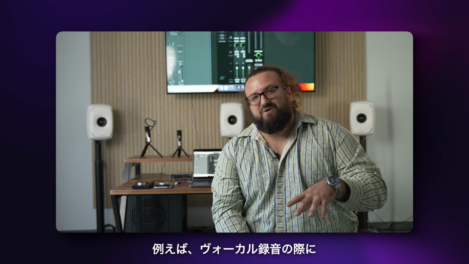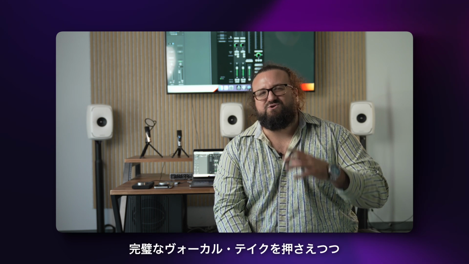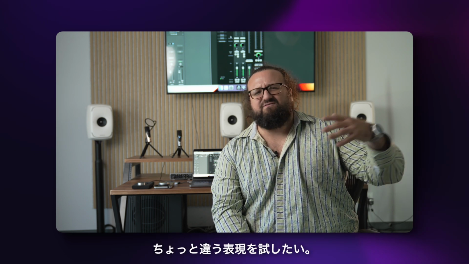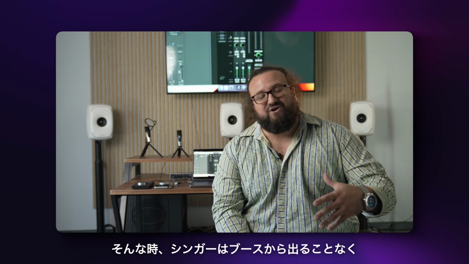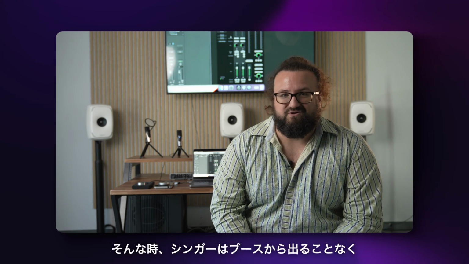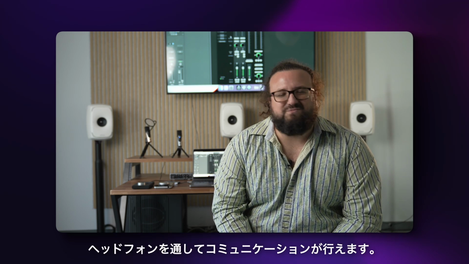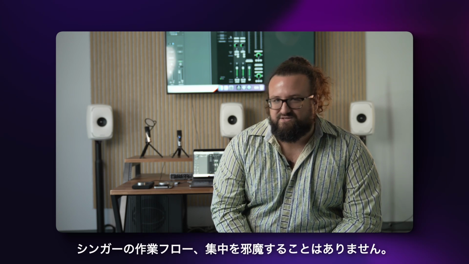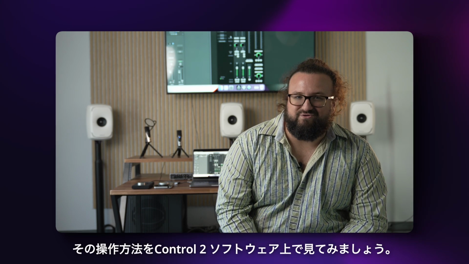If you've got a performer that is in the moment trying to record their perfect vocal take and you just want to give them a couple notes, have them compile something a little bit differently, try it softer or harder, well, you don't have to take them out of the vocal booth anymore to give those notes. With the click of a button, we can give that information to them straight into their headphones, all without disrupting their flow. Let's take a look at how we get into this inside the Control 2 software.